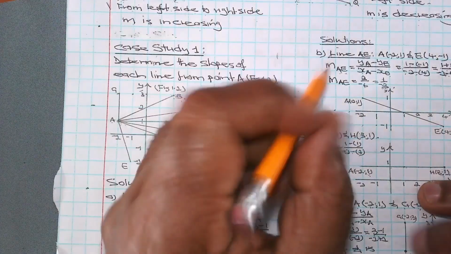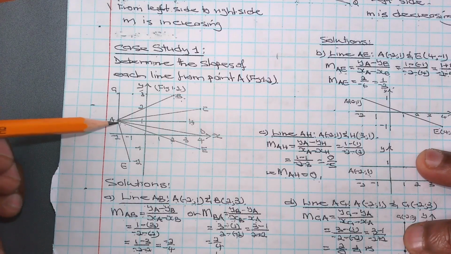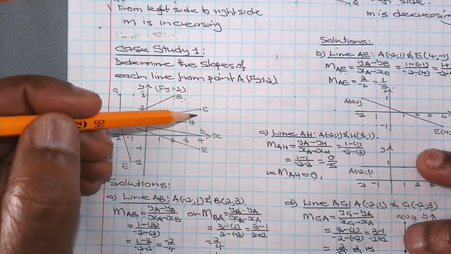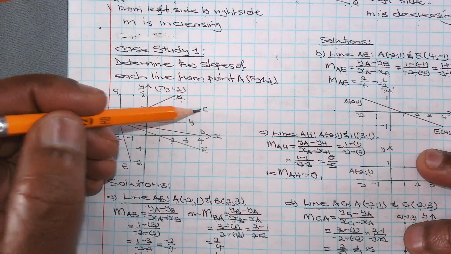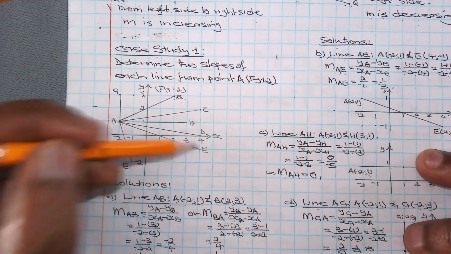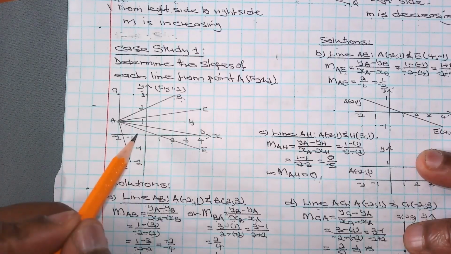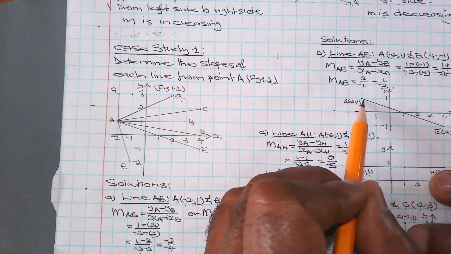Solution B, I chose line AE. There is line AE. As you can see, the slope is decreasing.